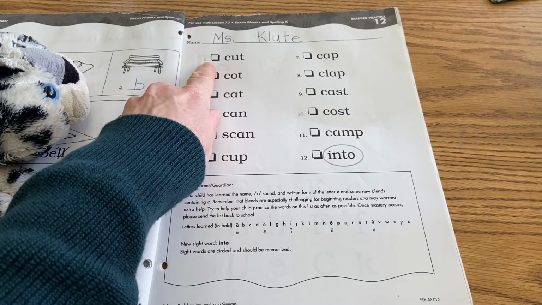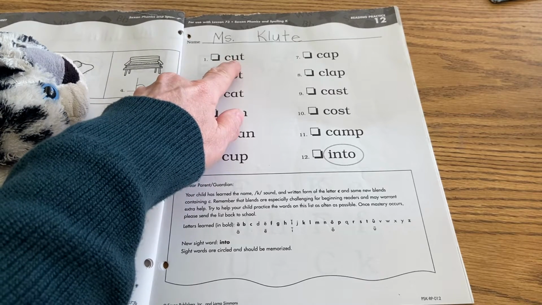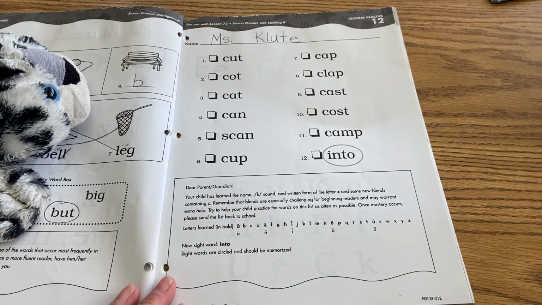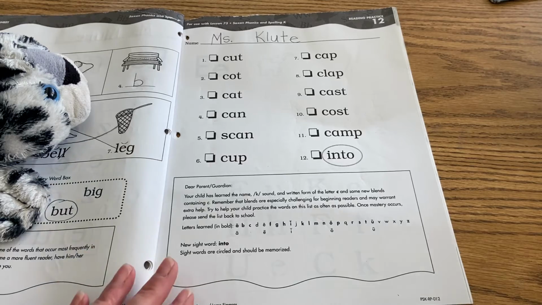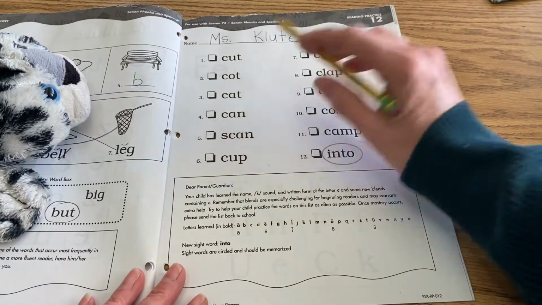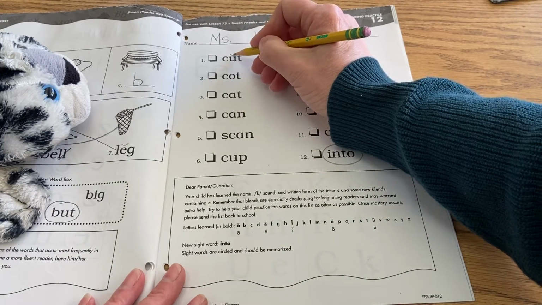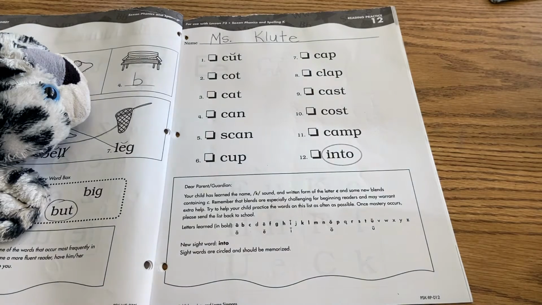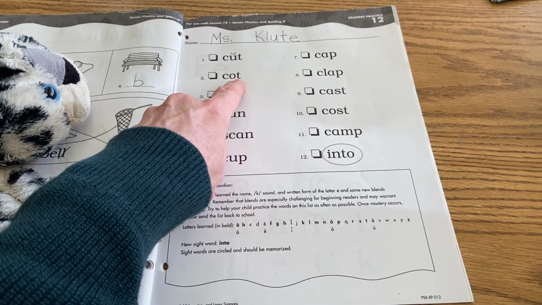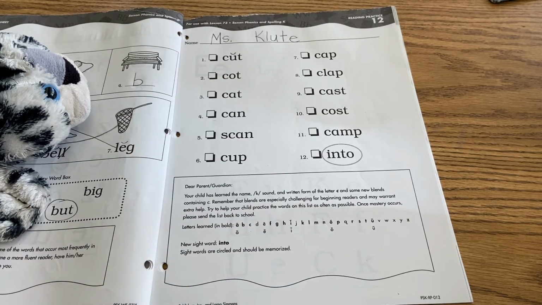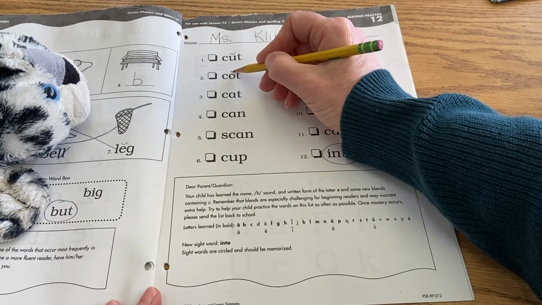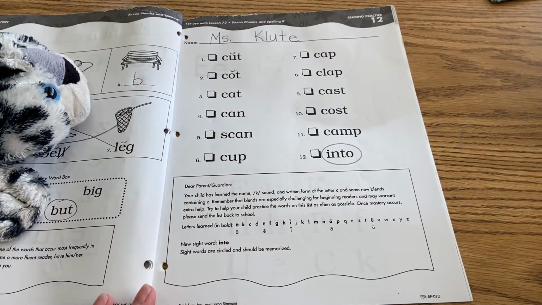So number 1, let's go ahead and sound that out. K, t, ut, cut. There's the word cut. The vowel is, that's right, the letter U. And it is the short vowel sound followed by the consonant t. So we're going to code that with a breve. That's a simple one, right? Okay, let's go to number 2. K, t, ot, cot. We have the short vowel sound in the middle, written with the letter O, and we code it with a breve because it's followed by a consonant.